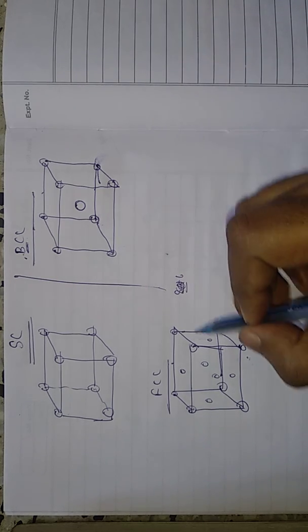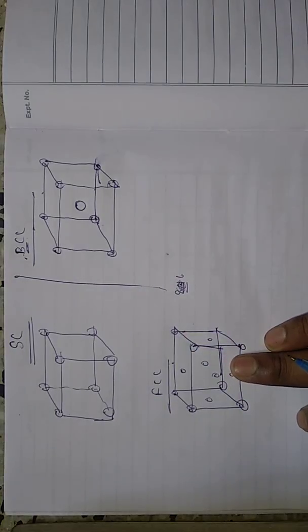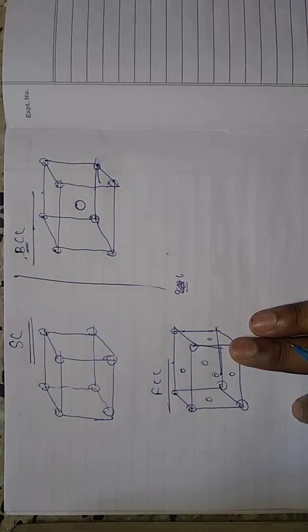Now this is basically 8 atoms, and each face contains one atom at its center. First of all, 8 atoms at 8 corners, and in each face there is one atom. So this type of crystal system, this type of structure, is basically the formation of face centered cubic structure.